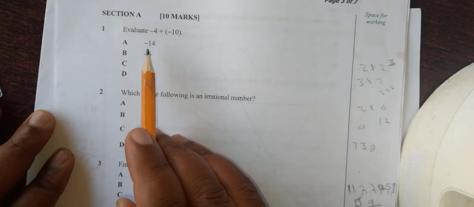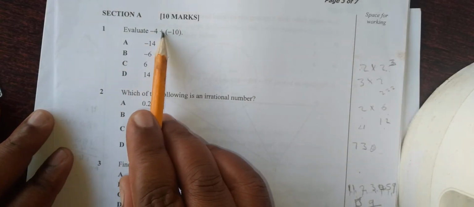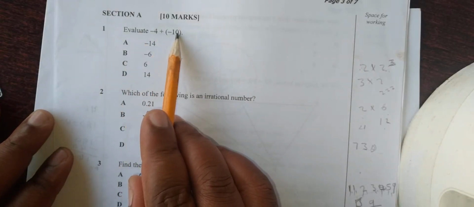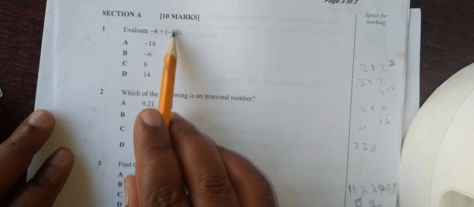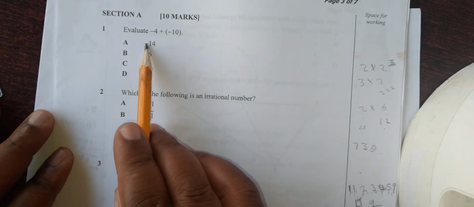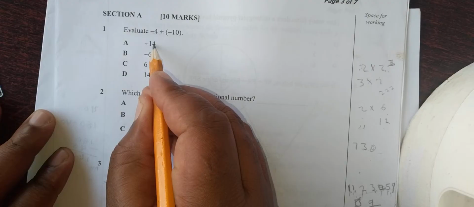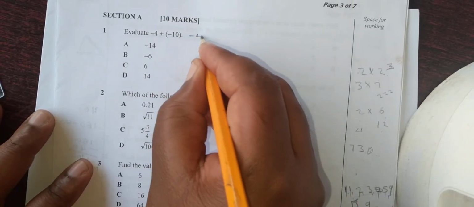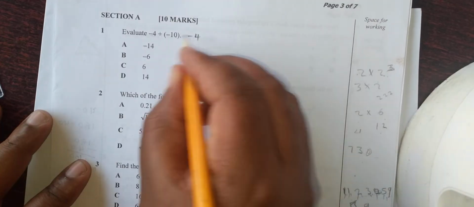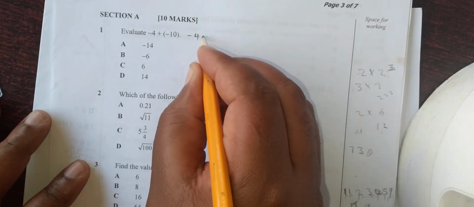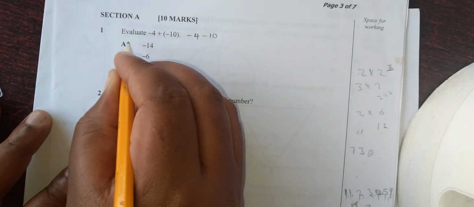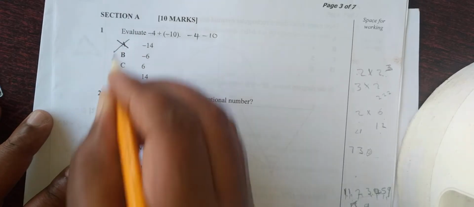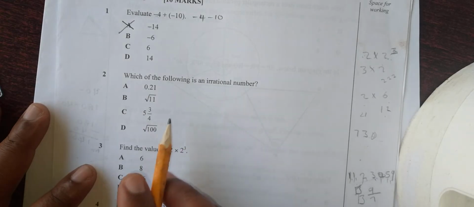Question one: evaluate -4 plus -10. When the signs are the same, you keep the sign, then add the numbers. Negative 4 plus negative 10 is -14. So the answer here will be A, -14.